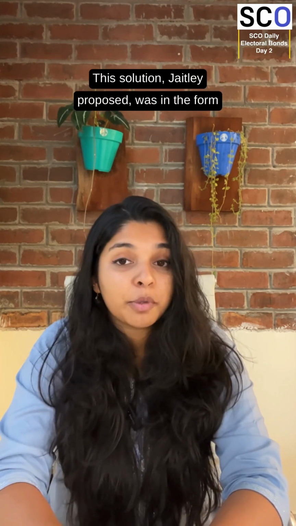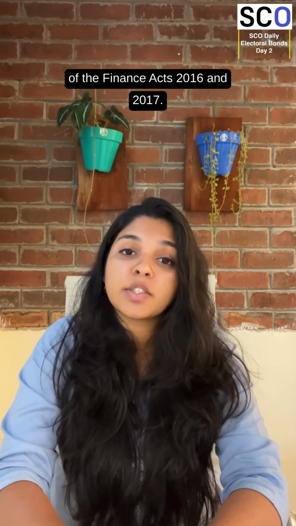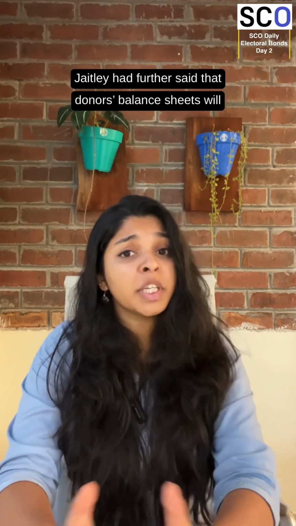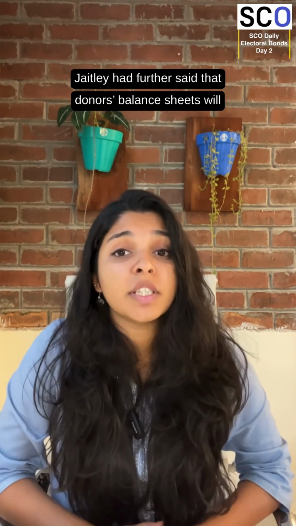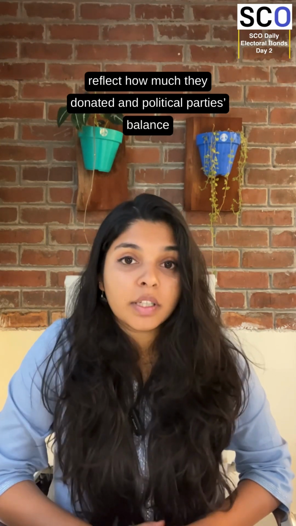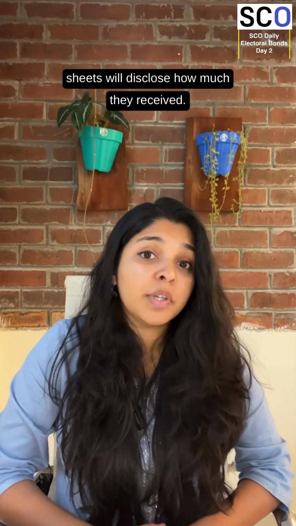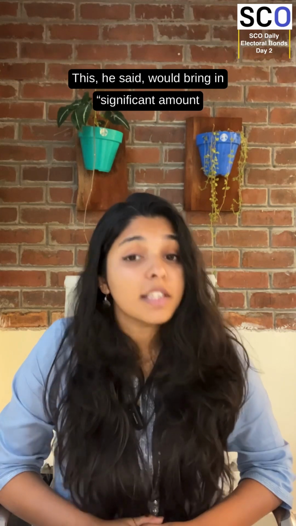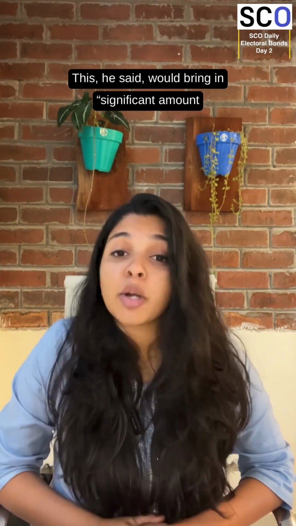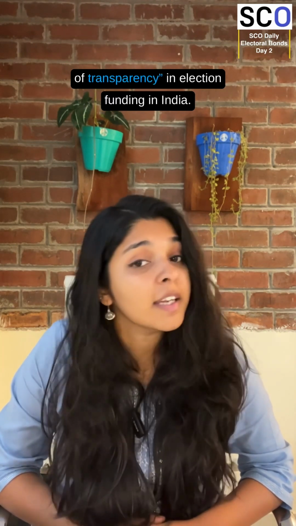This solution Jaitley proposed was in the form of the Finance Acts 2016 and 17. Jaitley had further said that donors' balance sheets will reflect how much they donated and political parties' balance sheets will disclose how much they received. This, he said, would bring in a significant amount of transparency in election funding in India.